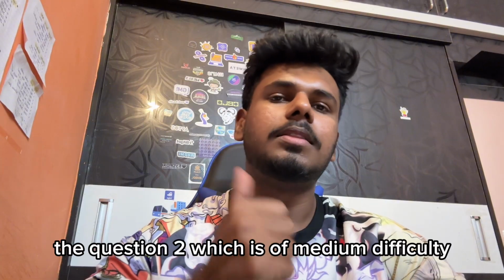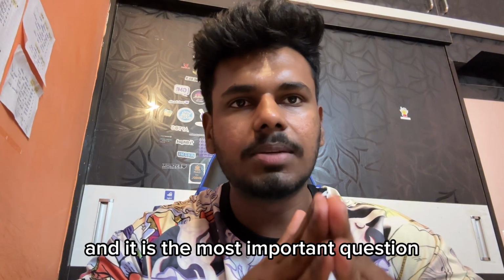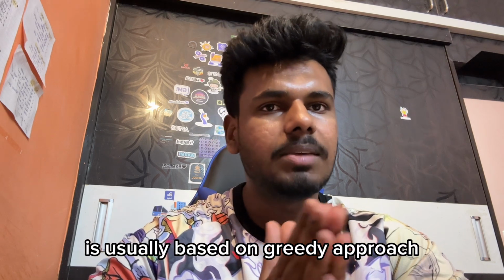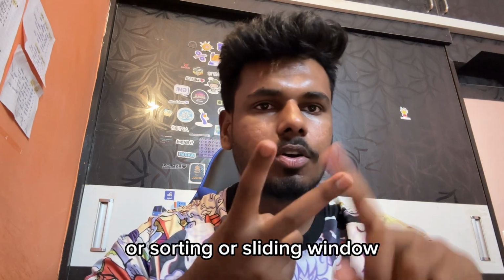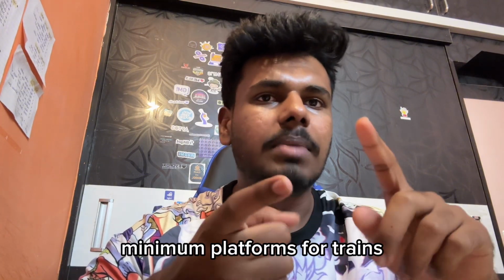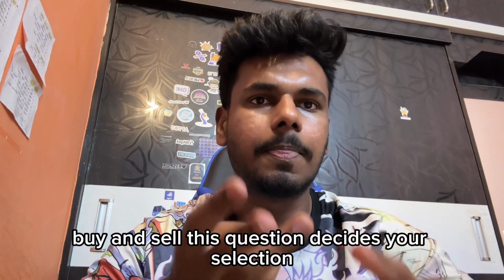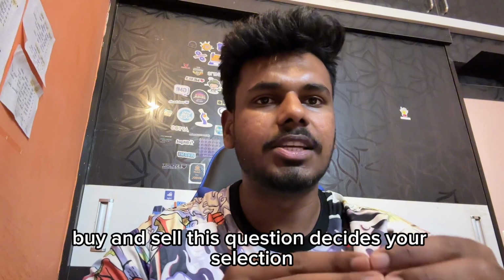Question 2, which is of medium difficulty and is the most important question, is usually based on the greedy approach, sorting, or sliding window. Examples of this question can include minimum platforms for trains, the activity selection problem, and stock buy and sell. This question decides your selection.